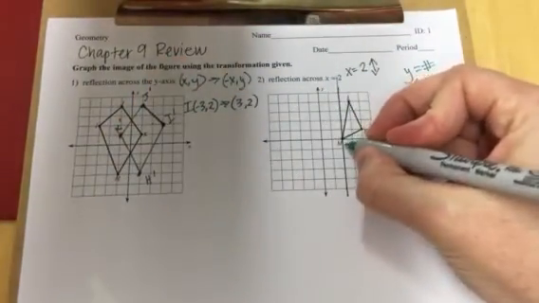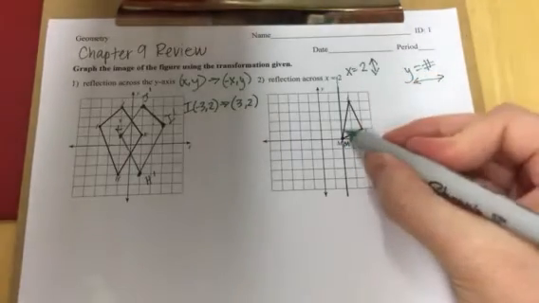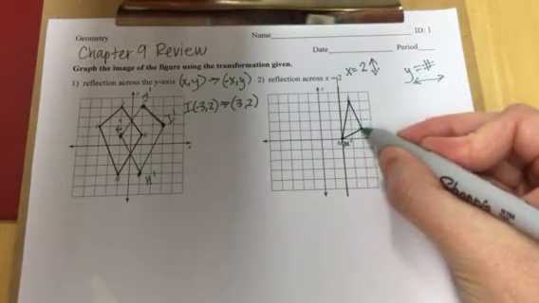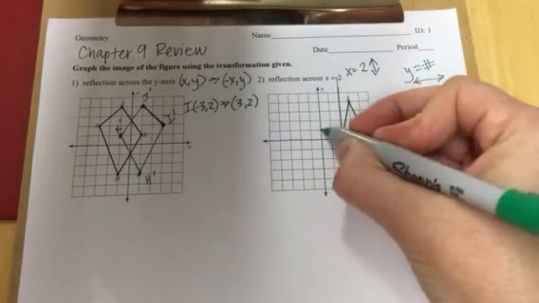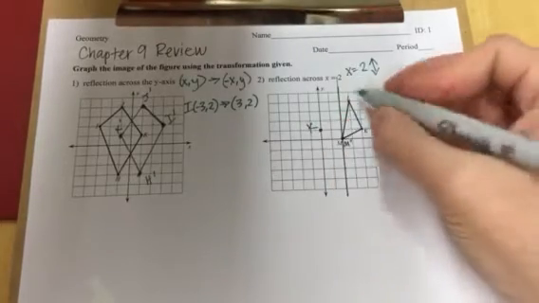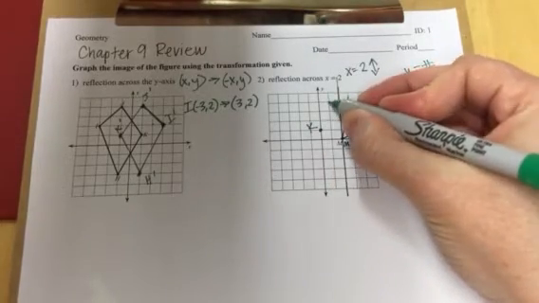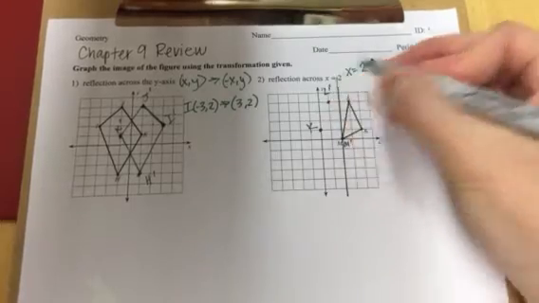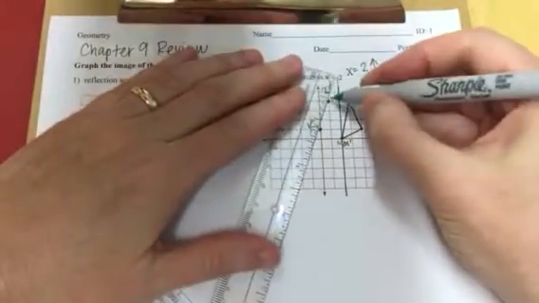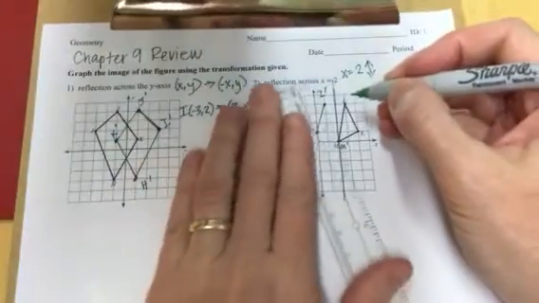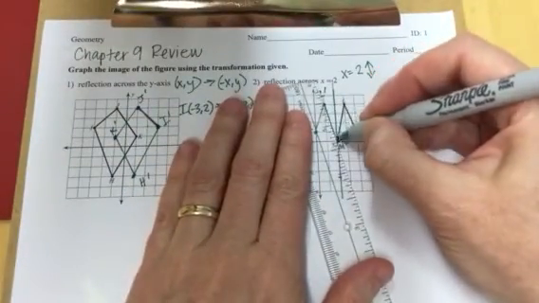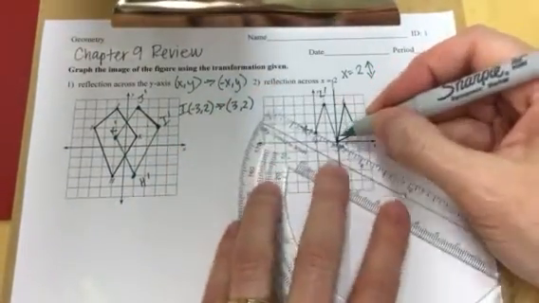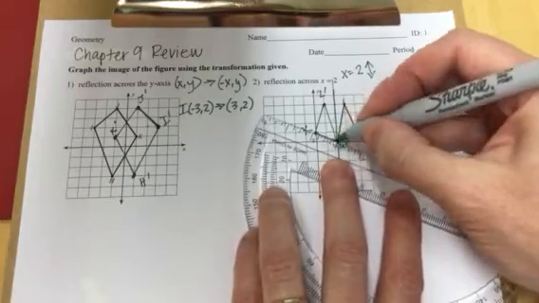M is already on the line, so M prime is in the same place. K is 2 units to the right of this line, so we're going to go 2 units to the left. There's K prime. L is 1 unit to the right, so it's going to be 1 unit to the left, L prime. And we can connect those dots. And we've taken care of those 2 problems.